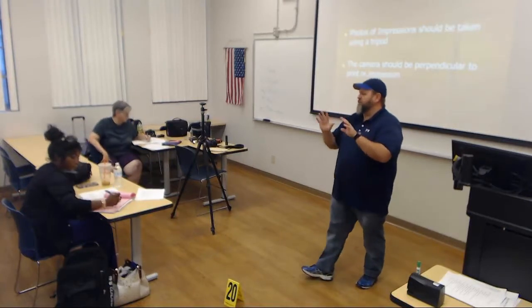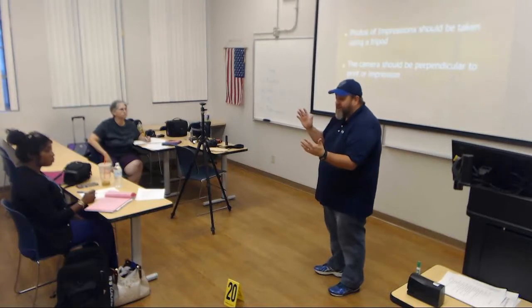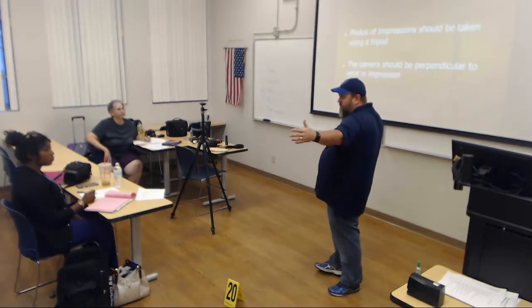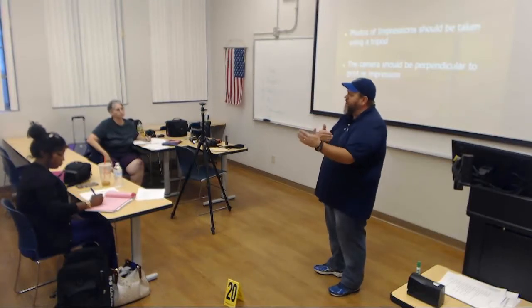Keep in mind these numbers are not hard and fast because it depends on the size of the object. If the object's really big, I might have to back up even farther. If I'm in a small room, like a walk-in closet, for example, I can't get 10 feet away. In that situation, I would simply zoom out with my lens. But I want to get far enough back.